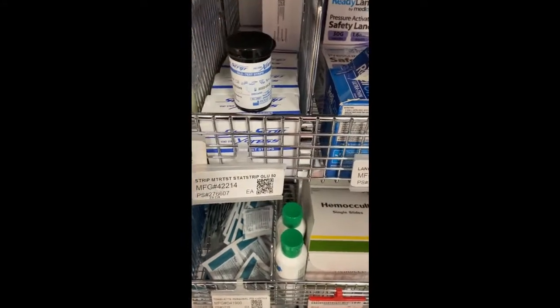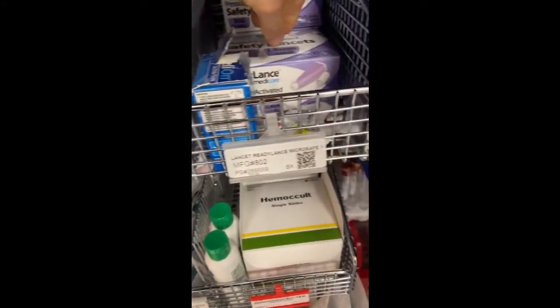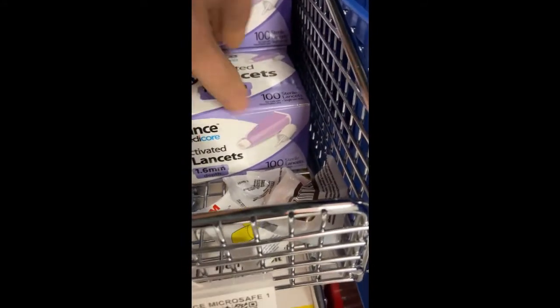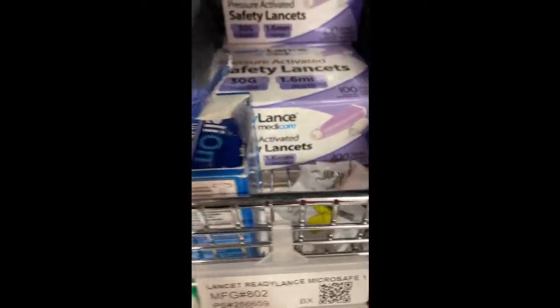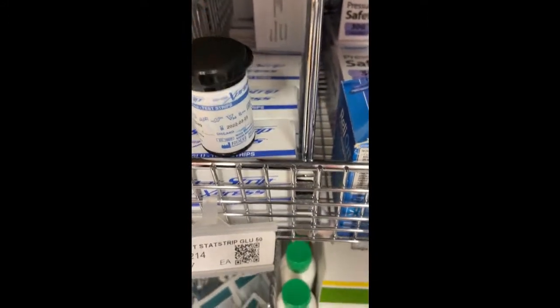Here are the strips for the glucometer, and here are what you would prick the person with. So you'd prick them in the finger like that, and you would put the blood on the strip.